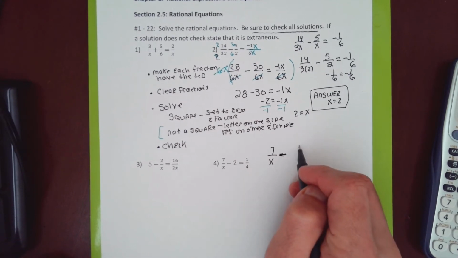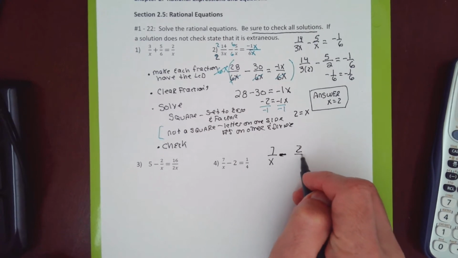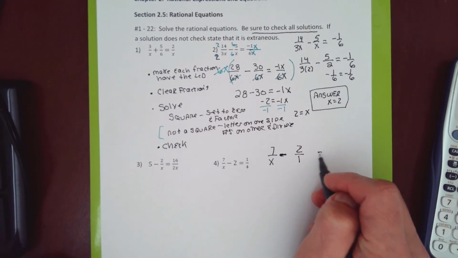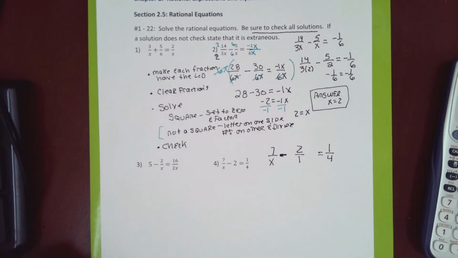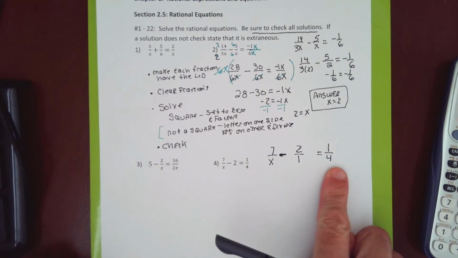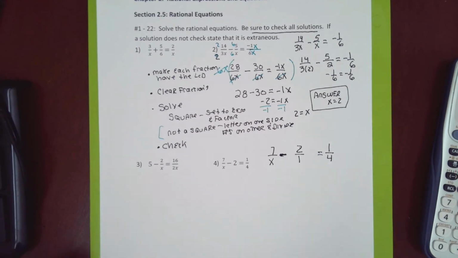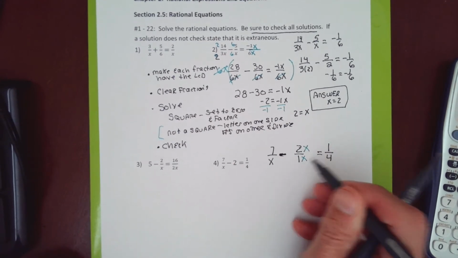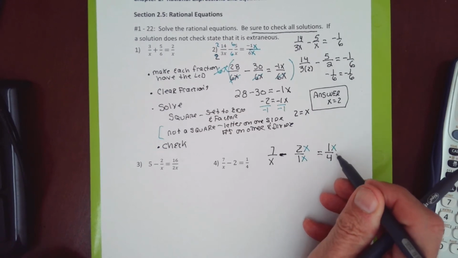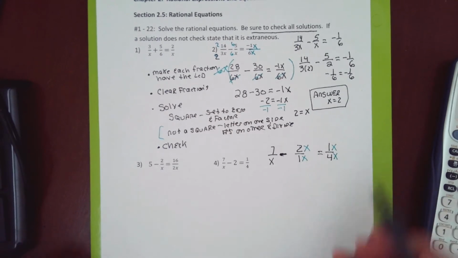So the 7 over x wasn't an issue, but the 2, I need it to be a fraction by multiplying it or writing it over 1. Each denominator is going to need a single x, so let me give the 2 that single x by multiplying it by x over x. Each denominator now has the single x.